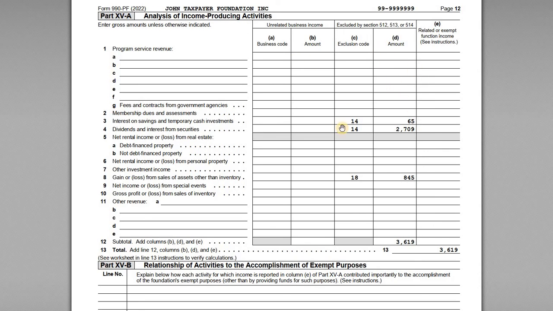But most of the time, what you're going to see looks very similar to this for non-operating foundations, right? You'll have the investment income and then the appropriate exclusion code. So the exclusion codes, there's a table in the 990-PF instructions that will show you, depending on the type of income, what code you should enter. For interest and dividend income, it's code 14. For gain or loss on sale of investments, it's code 18.